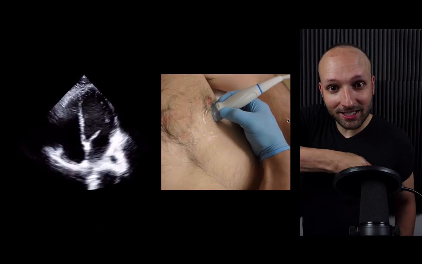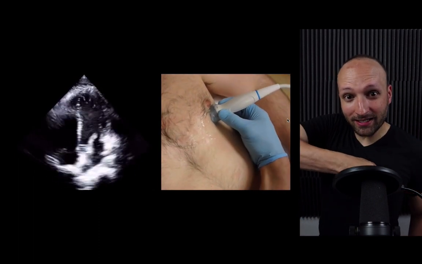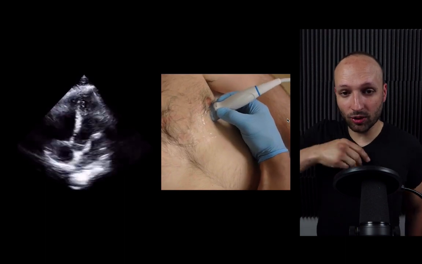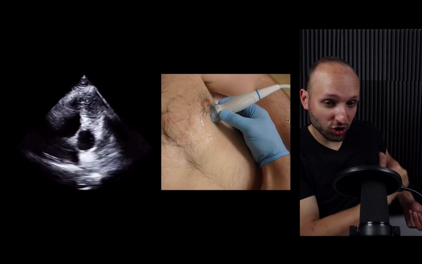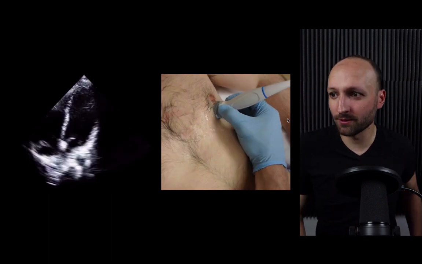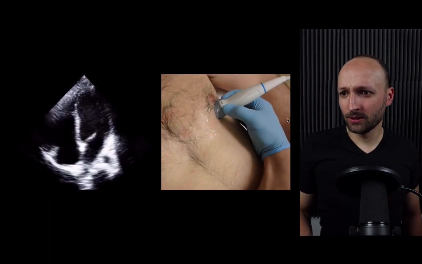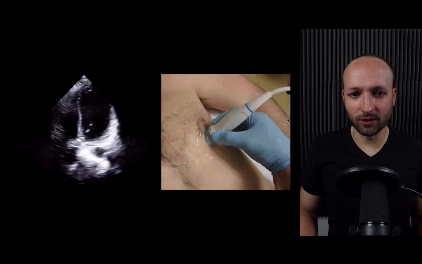Remember, the heart actually sits diagonally this way. It's not just like up and down, it's sitting sideways. So if you just bring that tail over, you're much more likely to get it right at the apex and shooting straight through towards the base of the heart. So right there, great views.